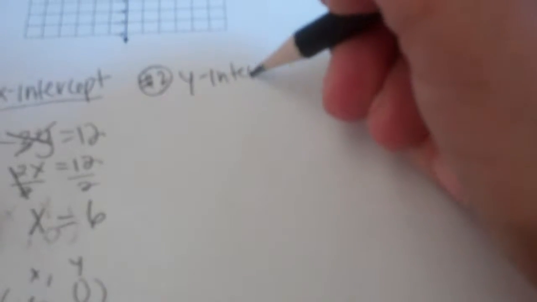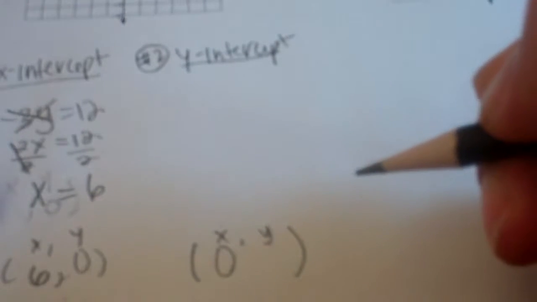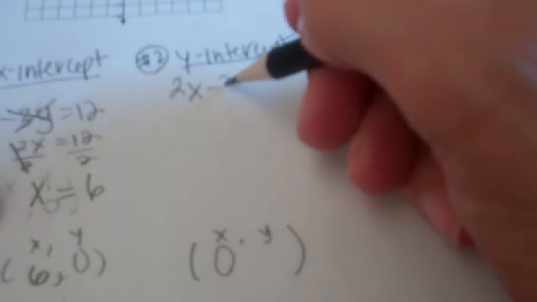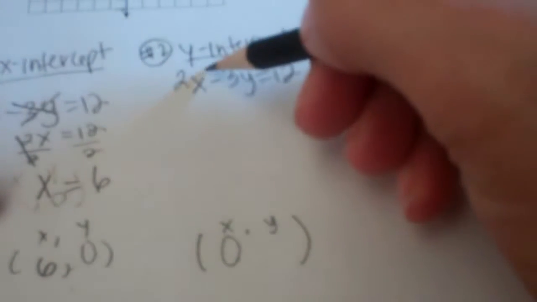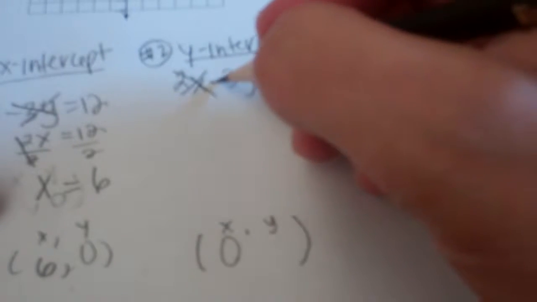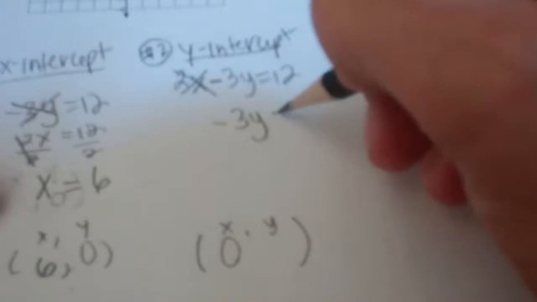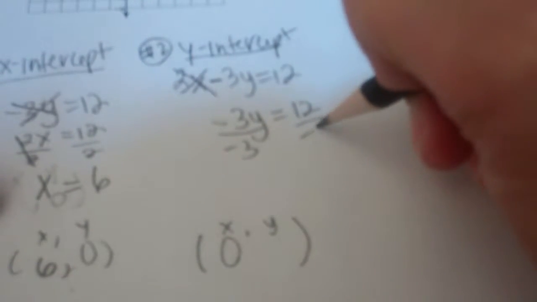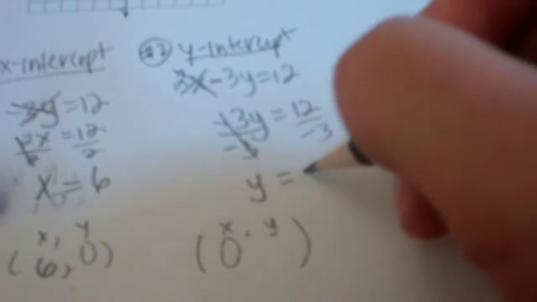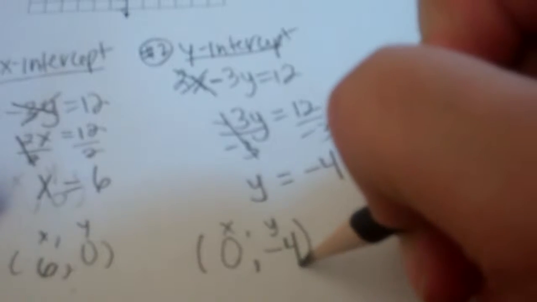Then, number 2, I'm going to find my Y-intercept. My Y-intercept is where my X is 0. I'm going to need to find my Y. Rewriting our equation, 2x minus 3y equals 12. Since I need to find what y is, I'm going to cancel out my x, bring down this -3y equals 12. Do not forget about this sign here. Divide both sides by -3 to solve for y. Y equals -4. So my y-intercept is 0, -4.